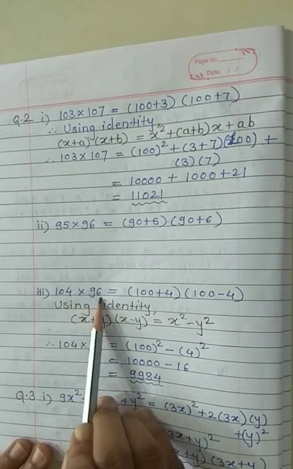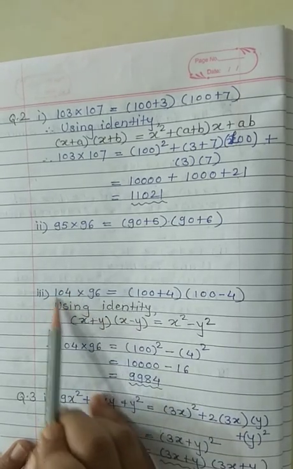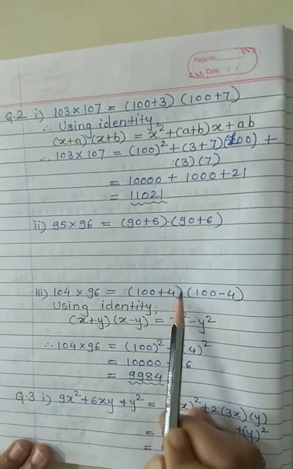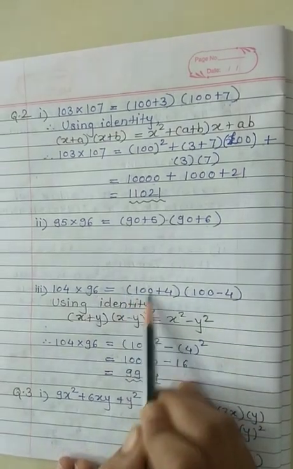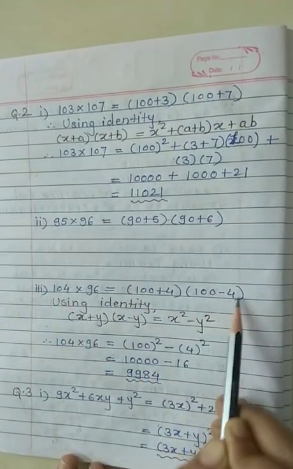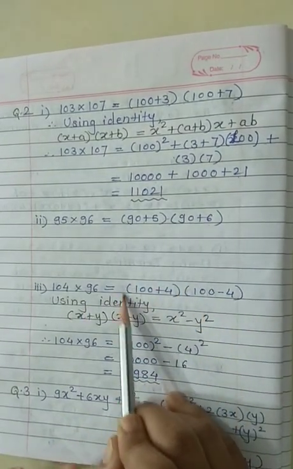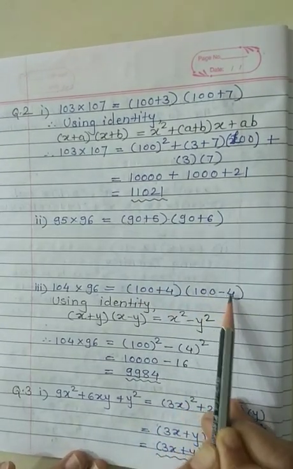Now the third sum, 104 into 96. Here you can observe that the first number we can write in the form 100 plus 4. Here the first term we want the same, so 100. So 100 plus 4 is 104 and 100 minus 4 is 96. Now this is in the form (x + y)(x - y).